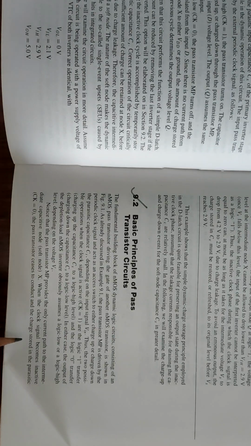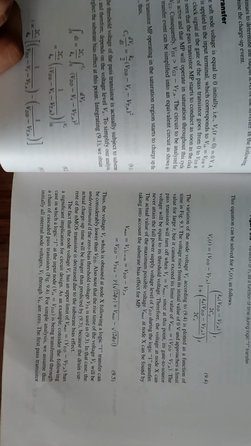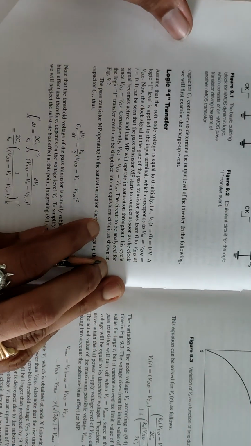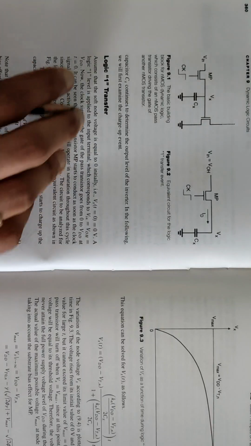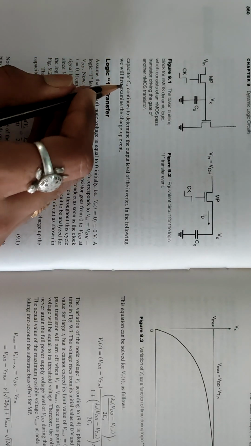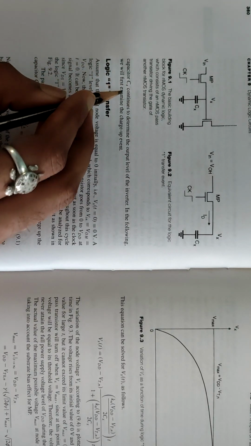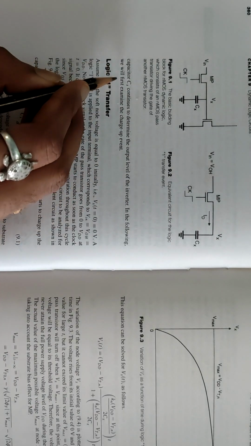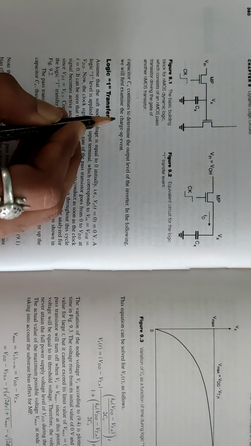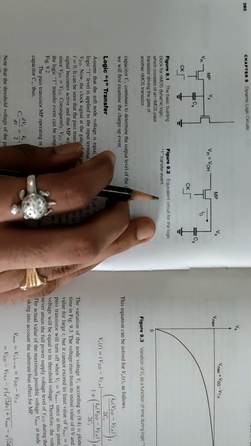The charge stored in the parasitic capacitor Cx continues to determine the output level of the inverter. In the following, we will first examine the charge up event.